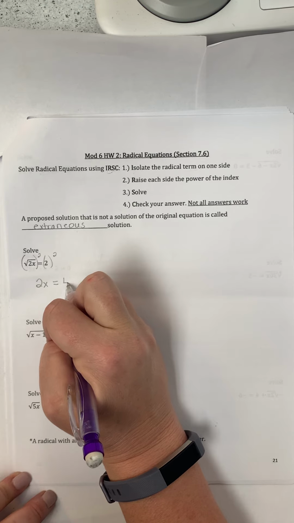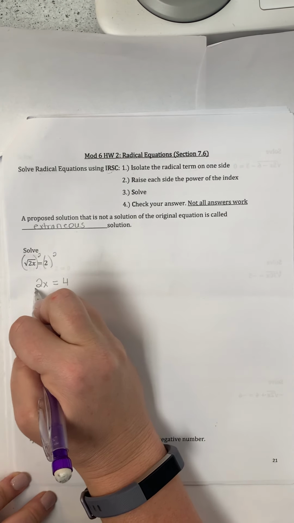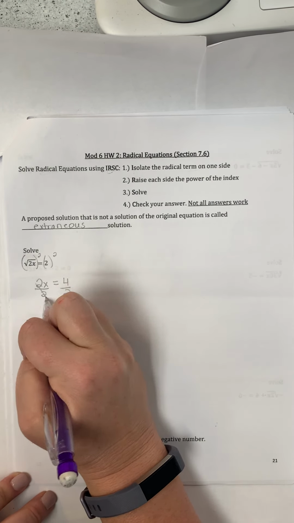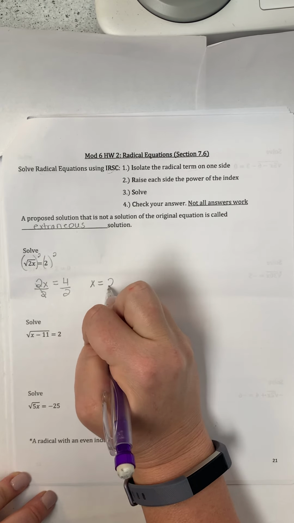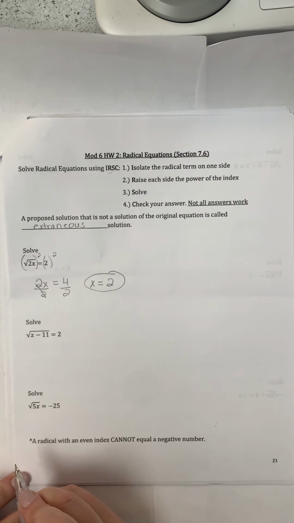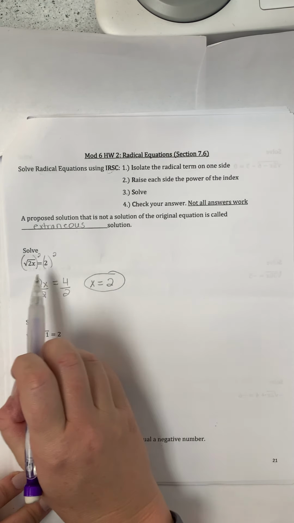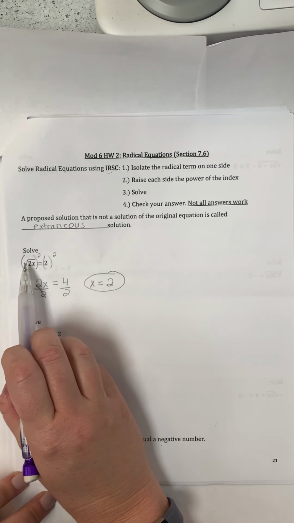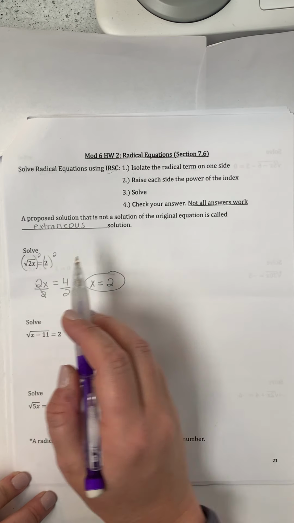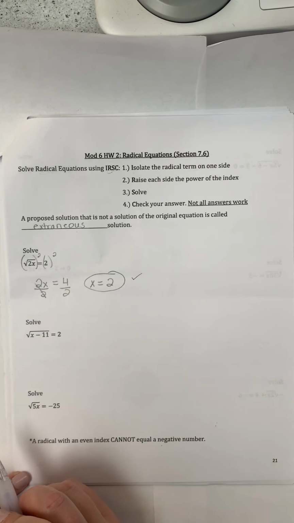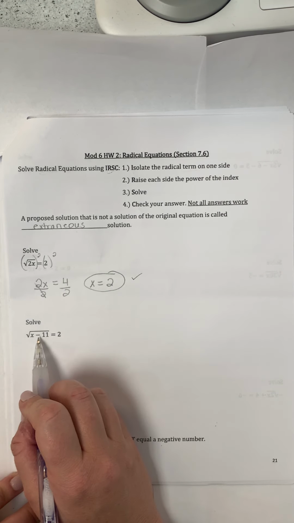On the right, 2 squared is 4. I'm going to divide by 2, and I get x equals 2. Now, because the index is a 2, I should check myself. If I plug it back in, 2 times 2 is 4, square root of 4 is 2, this checks out. That's how you solve a radical equation. All right, let's go on to the next one.